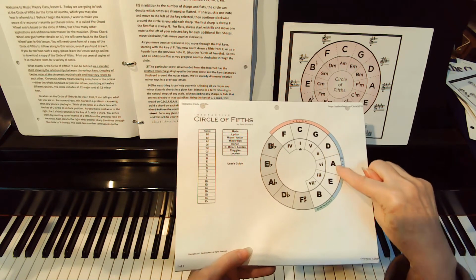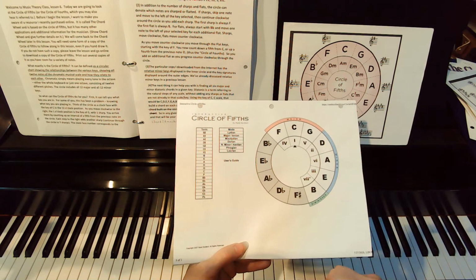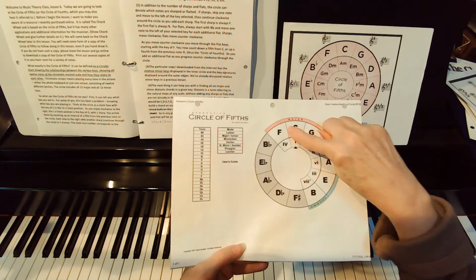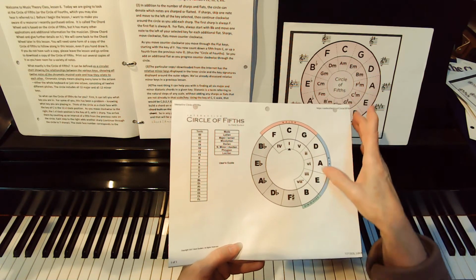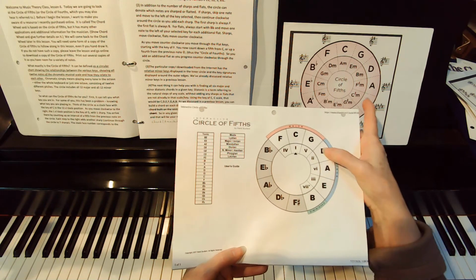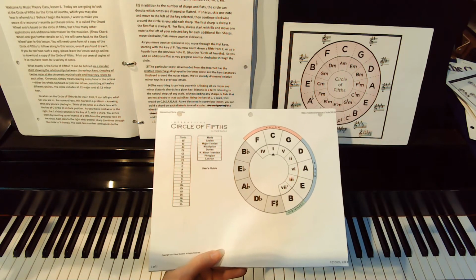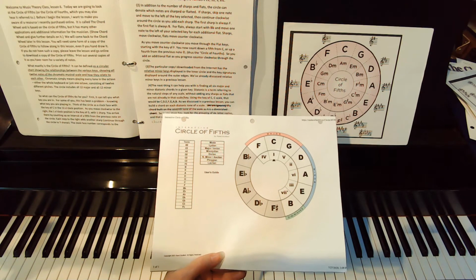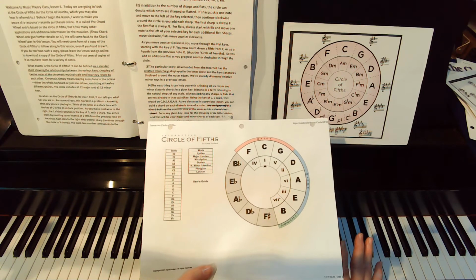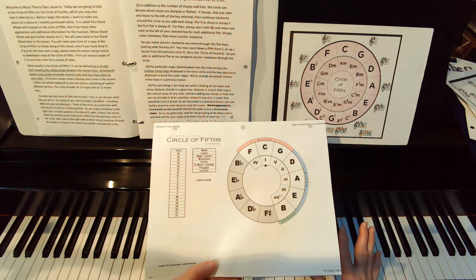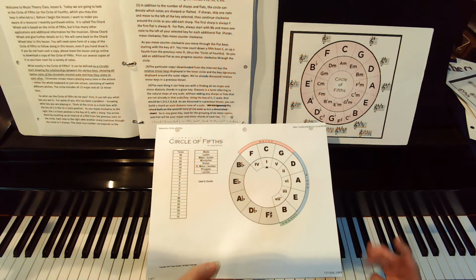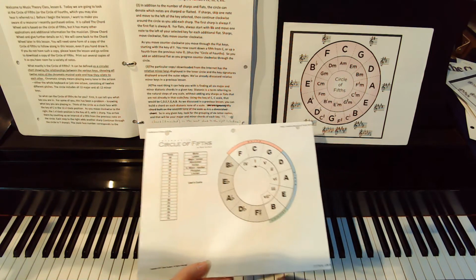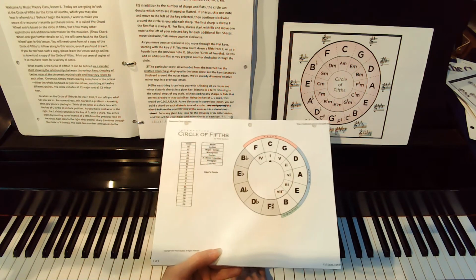So let's work our way around the circle, okay? The next three names, which are D, A, and E, are the 3 minor chords in that key. Because remember, every key has 3 major chords, 3 minor chords, and 1 diminished chord, and they're built on the tones of the scale.